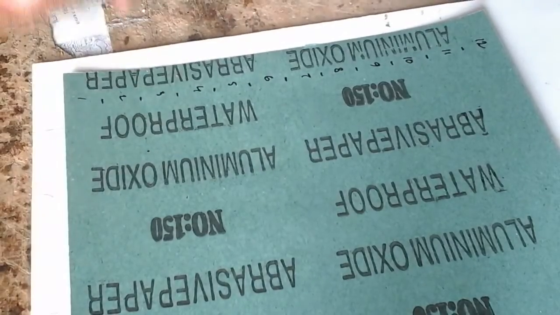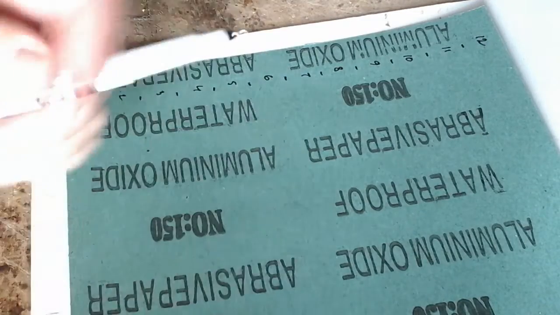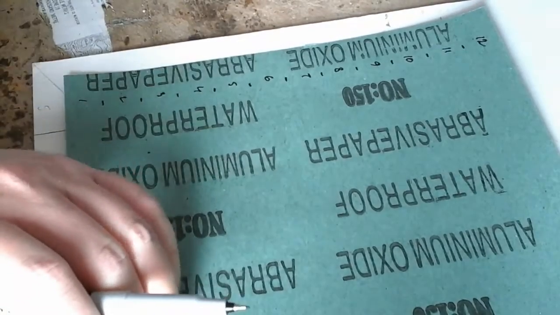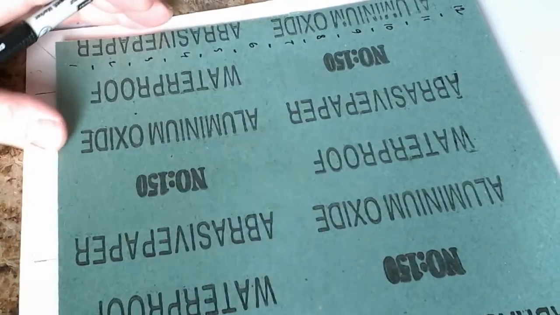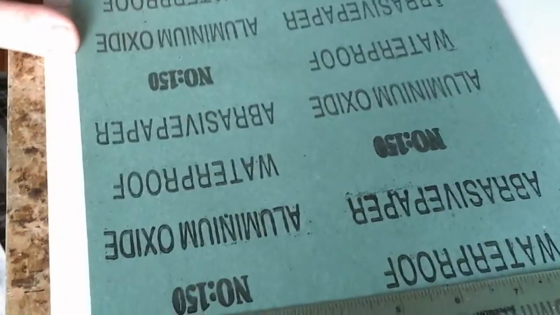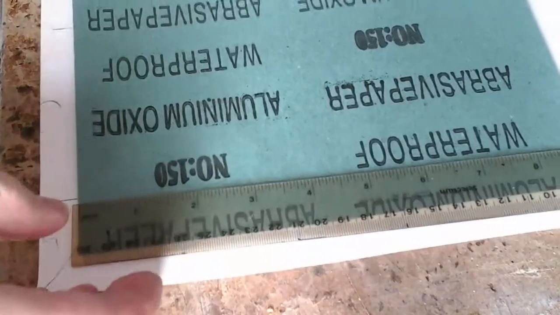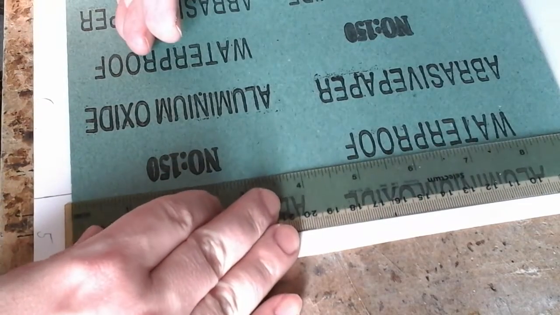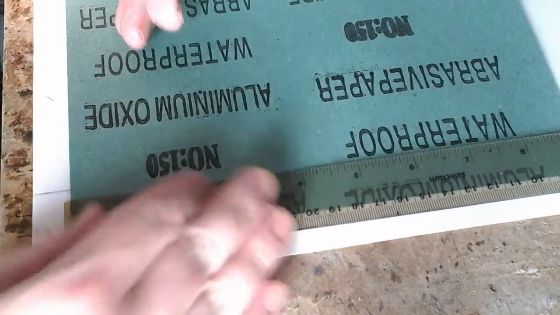So in order to do a straight line, you need another set of marks. So you'll do it on the other side of the sheet.